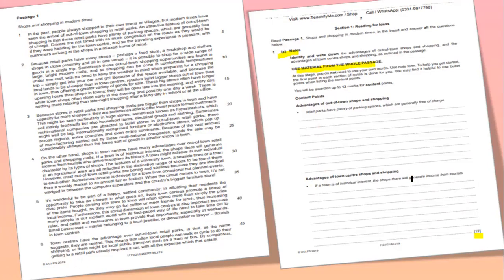But for what do you have to make content points? Actually, this passage talks about the advantages of out-of-town shops and shopping. This is written in bold. So here you will write 6 content points telling us this.